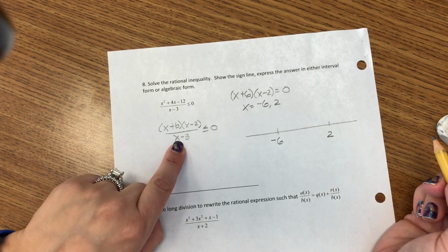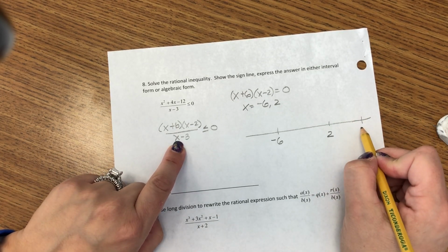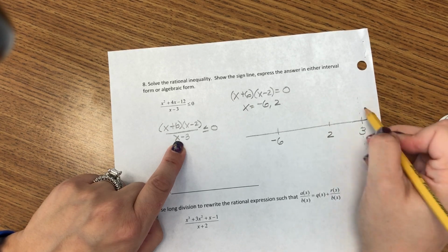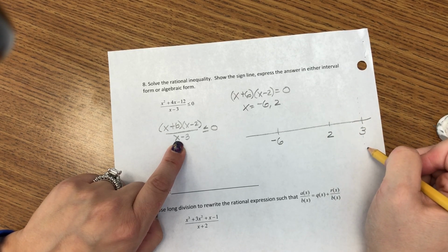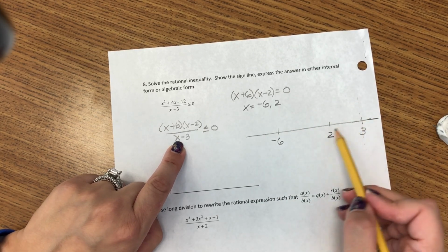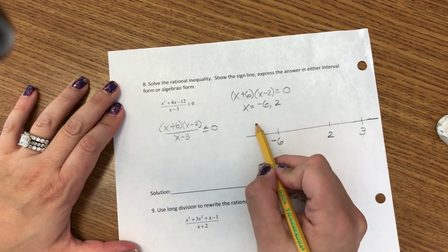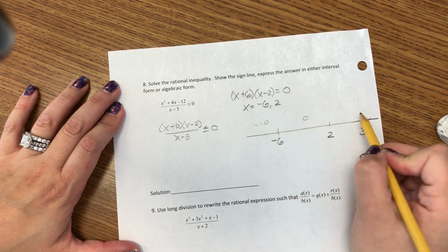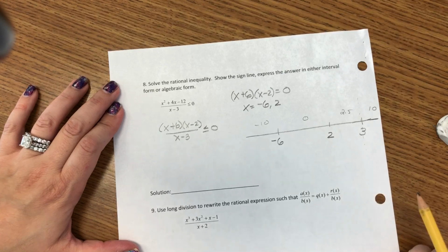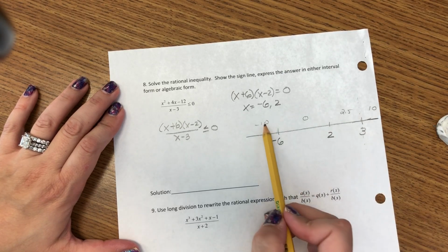And then the denominator of this 3, there's an asymptote here, if I think of the graph, so I'm going to exclude that when I test my number line to make sure that I'm going to include the right numbers. So I'm going to test something in each spot. So we have -10.